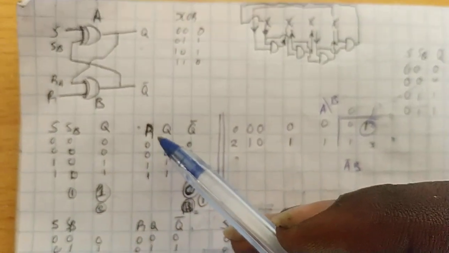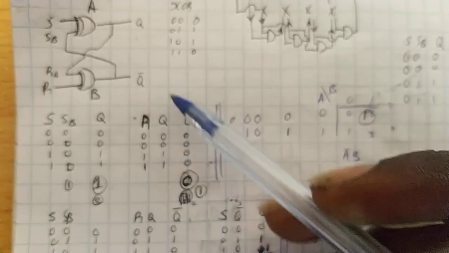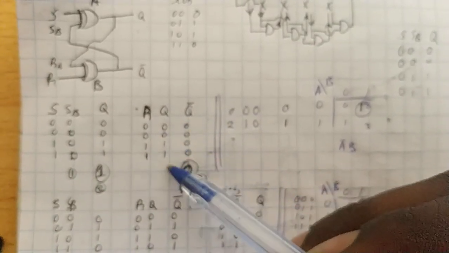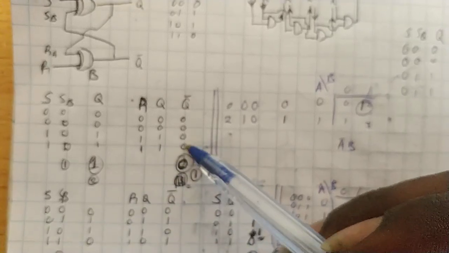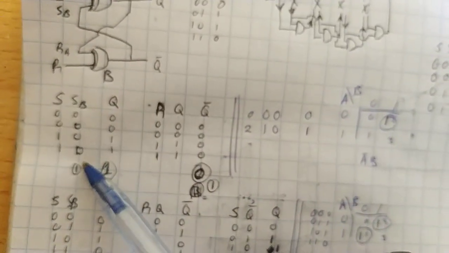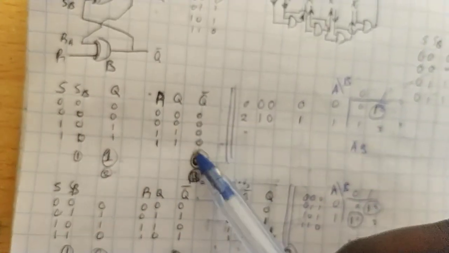Then coming to the ones for R, it's 0 0 0 0, and then the outputs are for Q. So it's 0 0 1 1. For 0 0 you get an output of 0, 0 0 it's the same 0, 1 1 it's the same, 1 1 it's the same. So these outputs are the same as the original inputs. So when you come to the cycle, for this set of outputs it's 1, for this set of outputs it's 2, and then this is the same as this, so it's 1. So you get 2 states, 1 cycle.